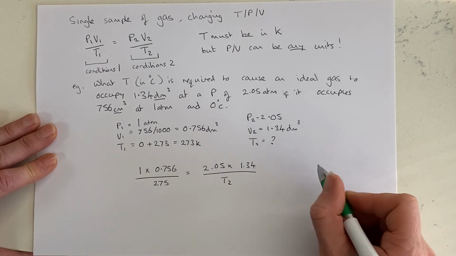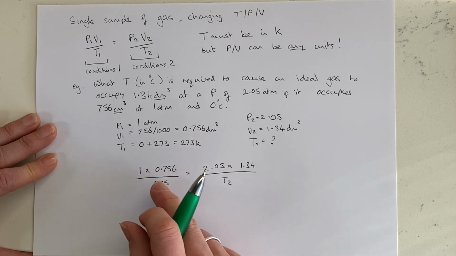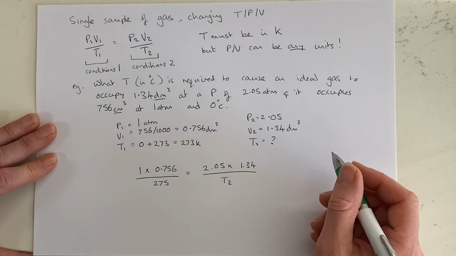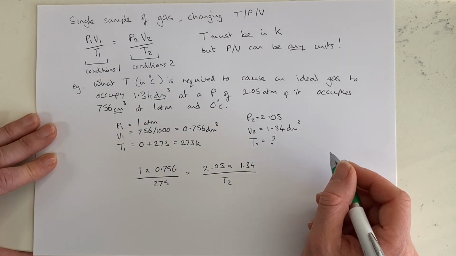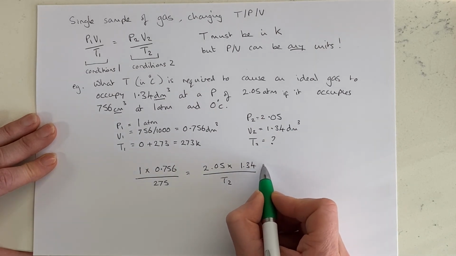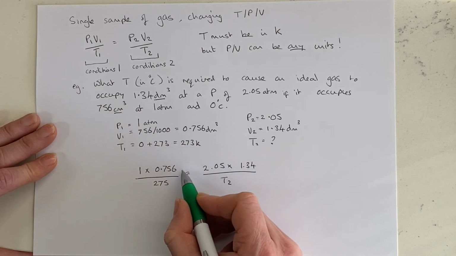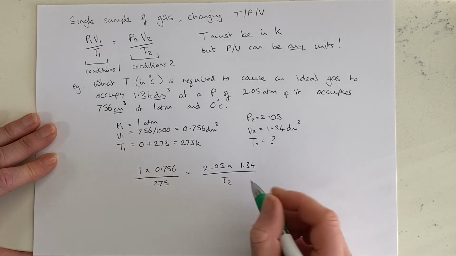Now you can work out each bit separately. Sometimes I will work out this side, which then just gives me one number to work out, and then I find the rearrangement a bit easier, or you can do it all at once. So if you think about it, if I want to get rid of this divide by 273, I would multiply both sides by 273, and if I want to get rid of this divide by T2, I would multiply both sides by T2.